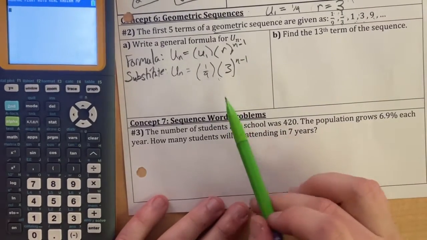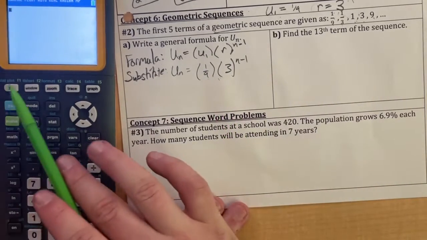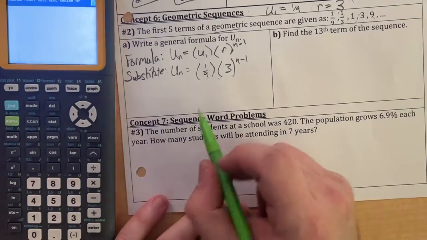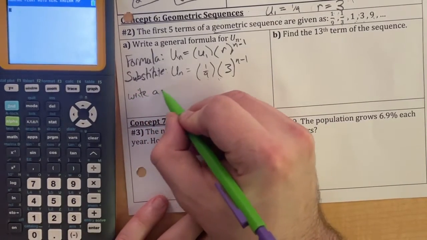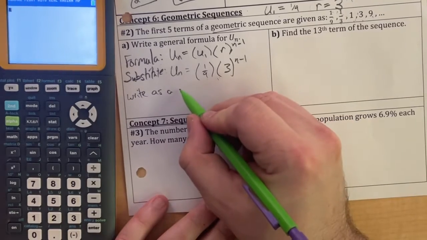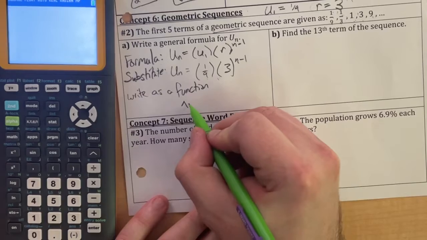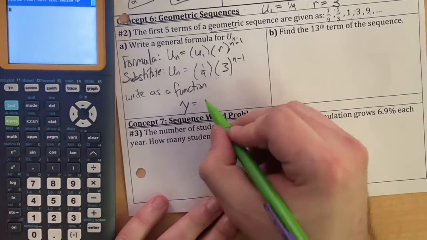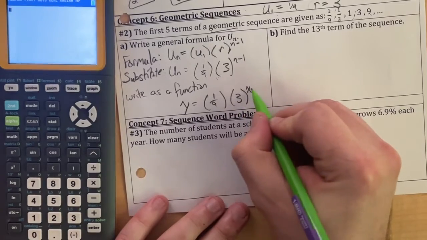And this is helpful because you can use this in your table of values. So what I can do is write this as a function. I can say y is going to be equal to 1 over 9 times 3 to the power x minus 1.